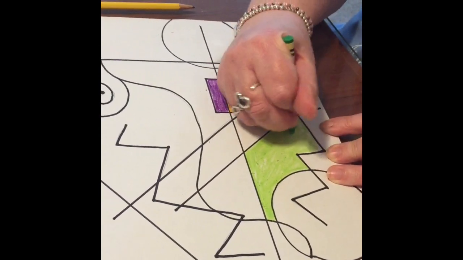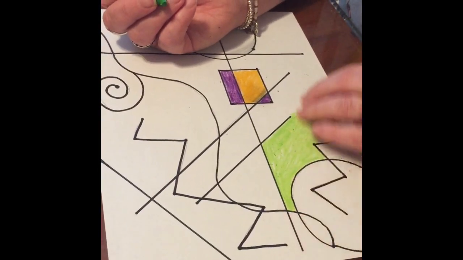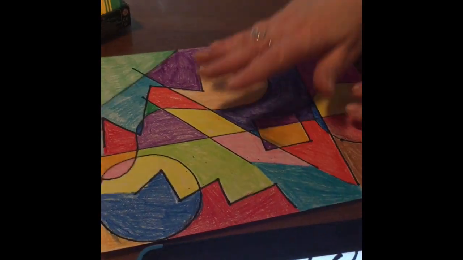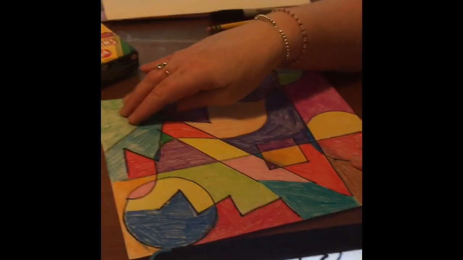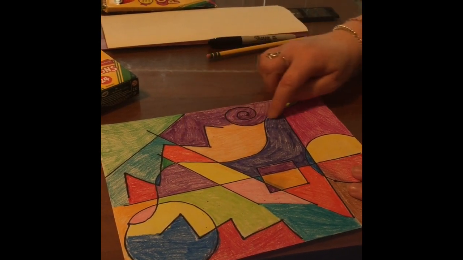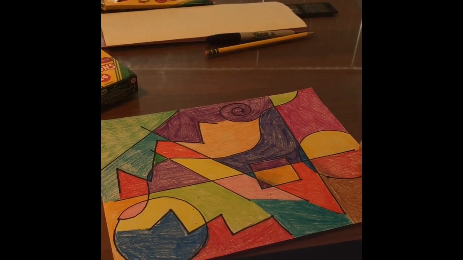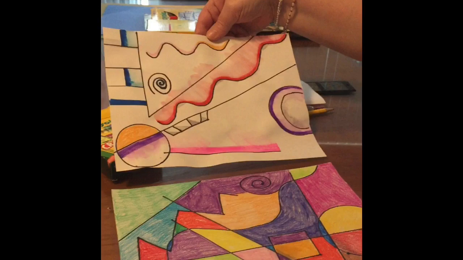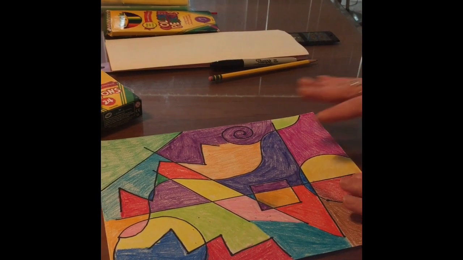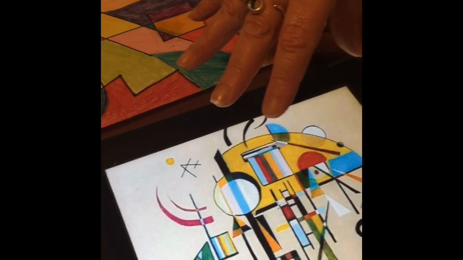So we're coloring inside the shapes that we drew, and then inside the areas that we created with the lines. Okay, so I've finished coloring all of the shapes and all of the areas where shapes were created by my lines. And I filled in and left no white space today. So it's different than yesterday where we had a lot of white space. It's your choice how you want to do it. It's nice to have a little variety. We were inspired by a picture by Kandinsky that had more color today than yesterday.